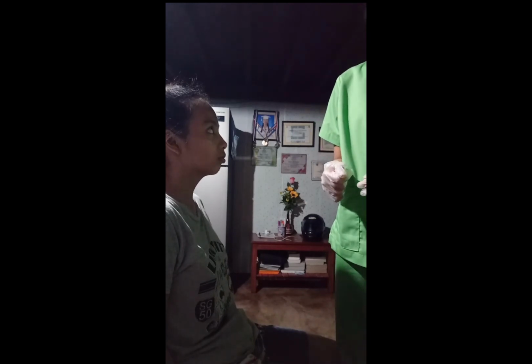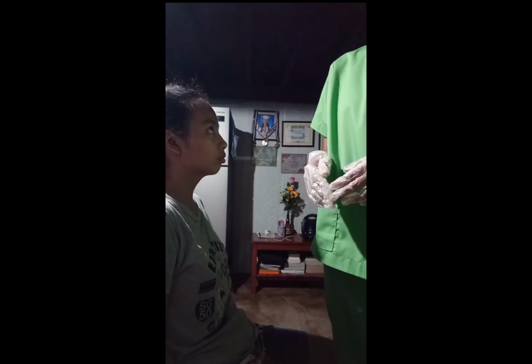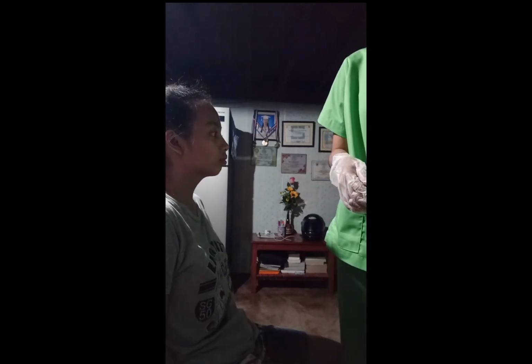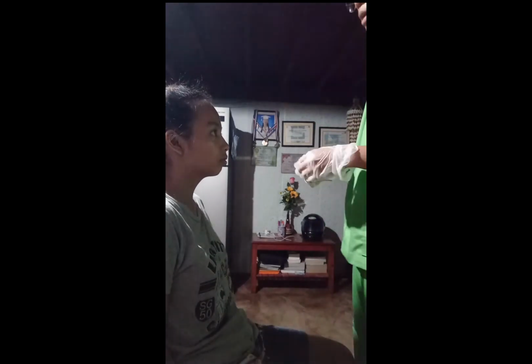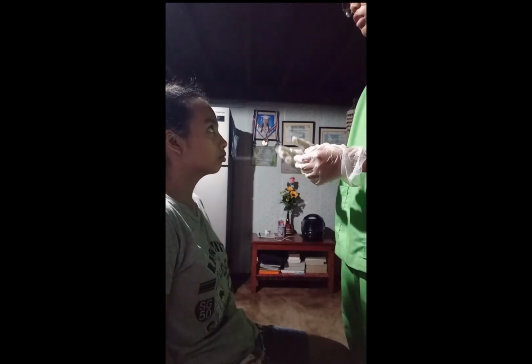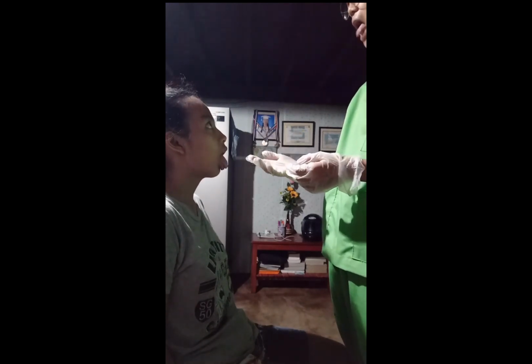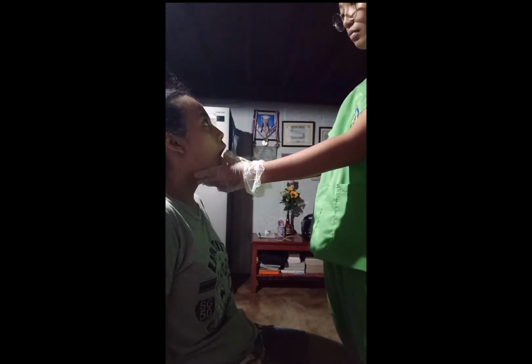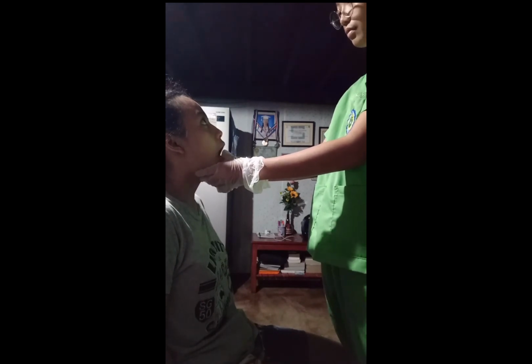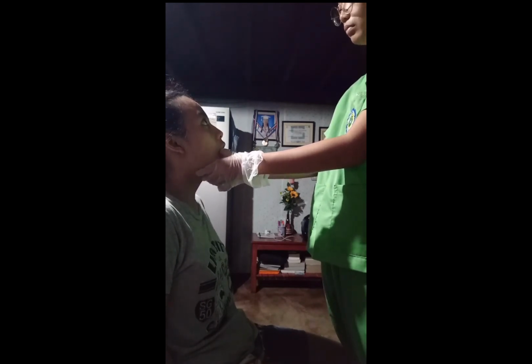Next step is palpate the tongue for texture and inspect the color, lesions, and movement of the tongue. Ma'am, can you stick out your tongue, ma'am? Can you feel pain, ma'am?